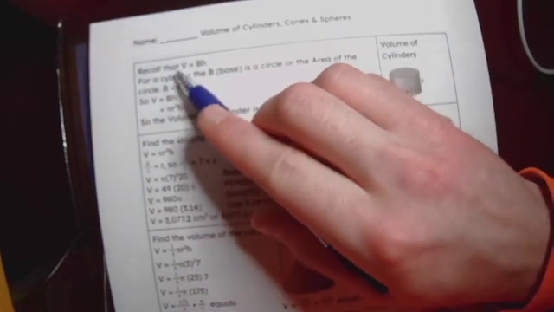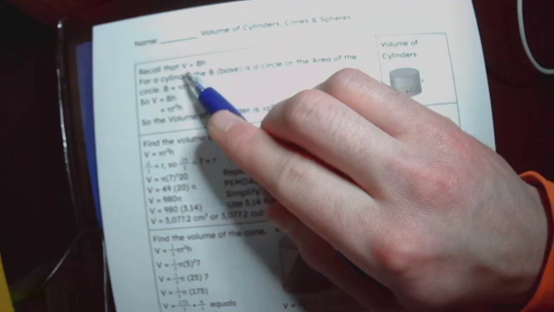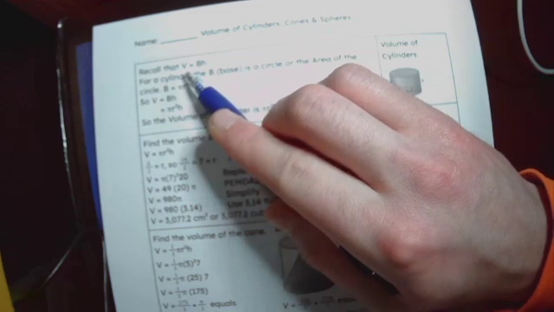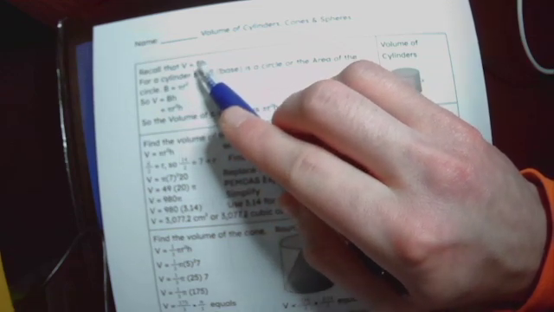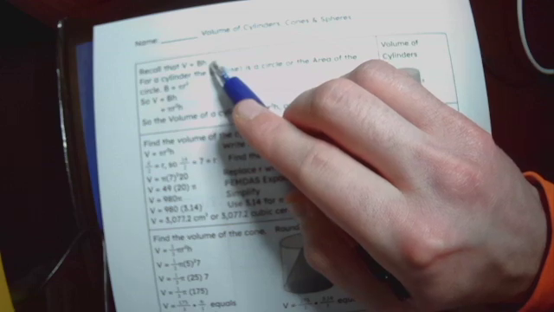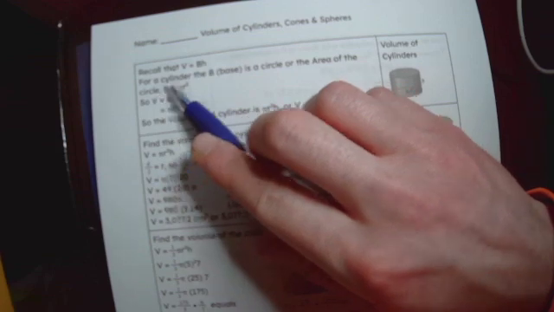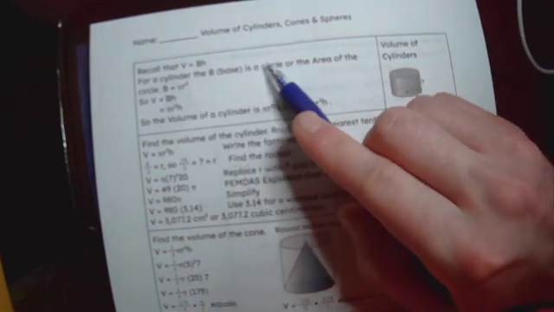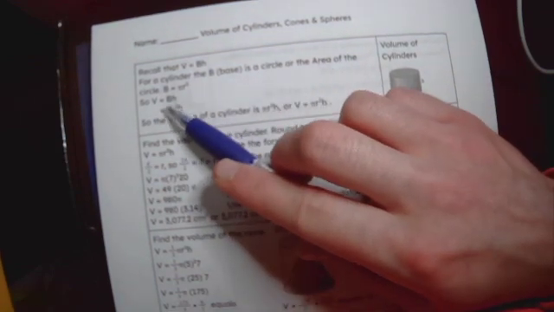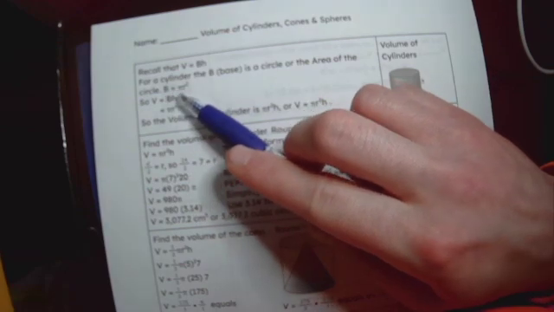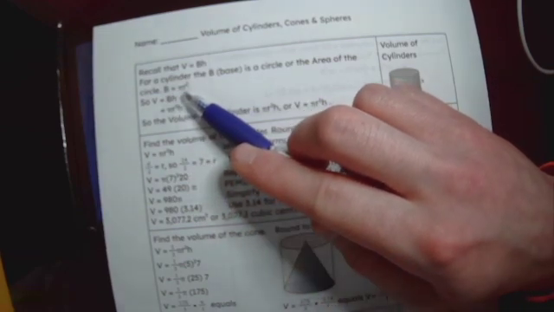So recall that the formula is volume equals the area of the base times the height of the prism. For a cylinder, that B, base, is the area of the circle. B equals pi times radius squared.